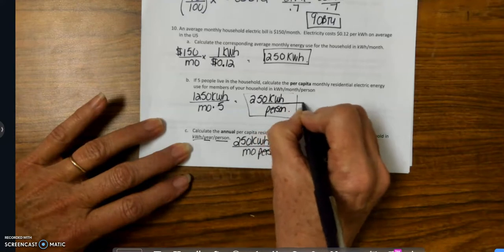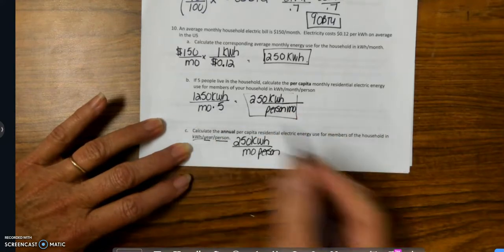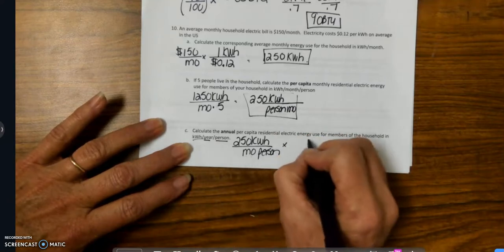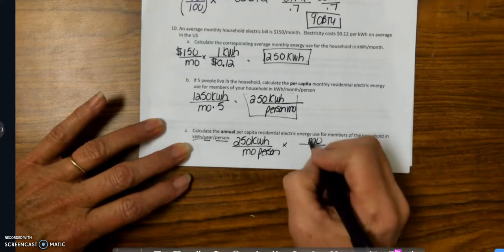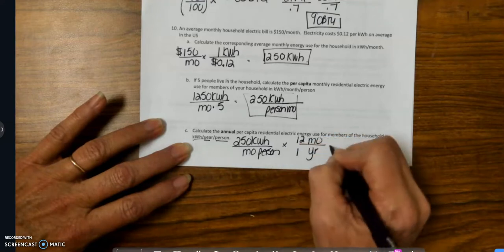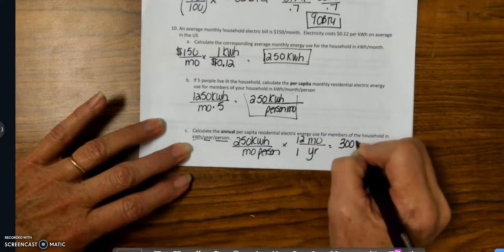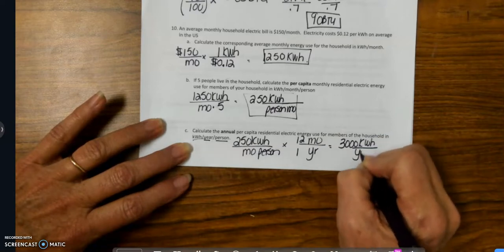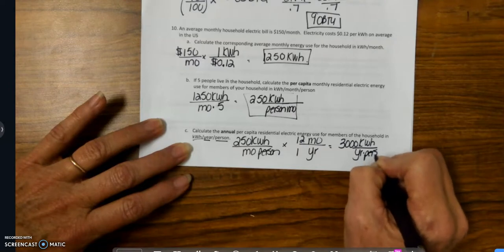This is actually per person per month. Notice that there. And I want to go from months to year. 12 months is 1 year, and that equals 3,000 kilowatt hour per year per person.